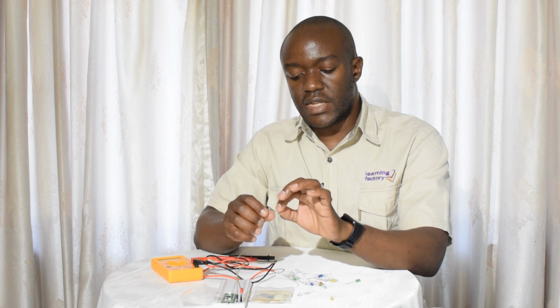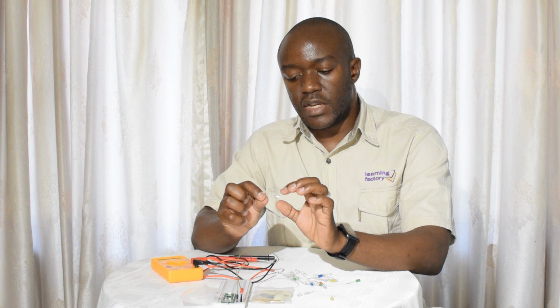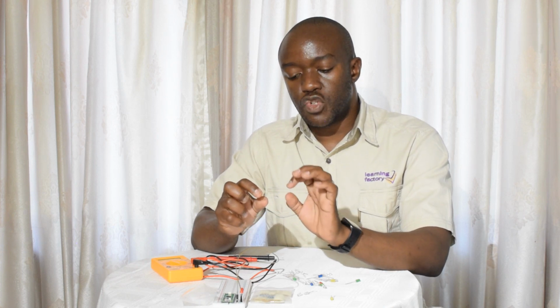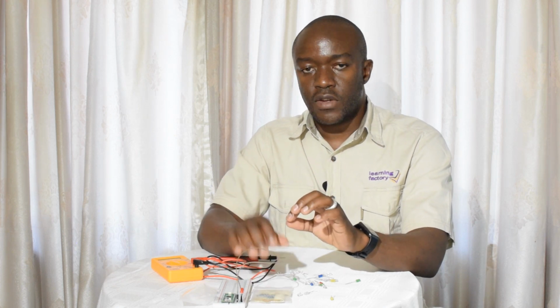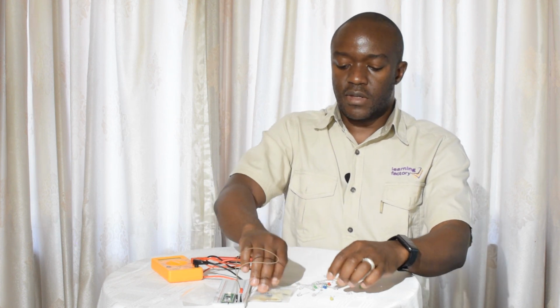Let's move on to resistors. The point of using resistors in circuits is to reduce the amount of current that flows through a component. So you can connect an LED directly to a Raspberry Pi, or you can connect it directly to a battery. The risk, though, is that if too much current flows through this, it's going to blow. And so we use resistors to protect LEDs as well as other components from having too much current flowing through them.